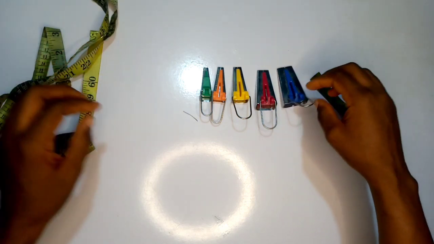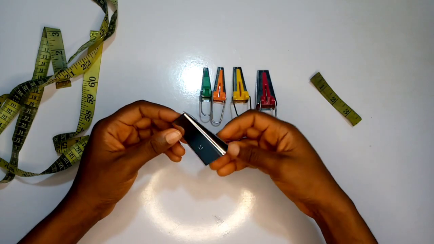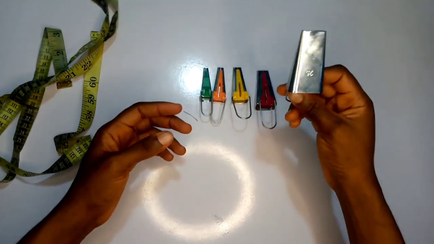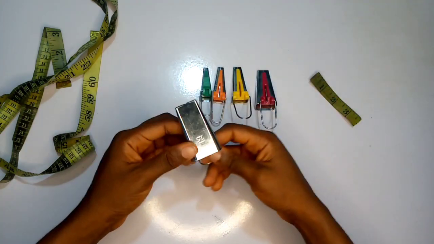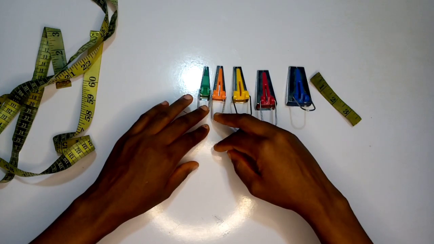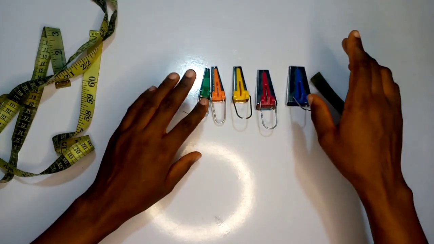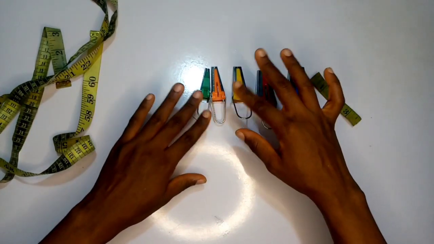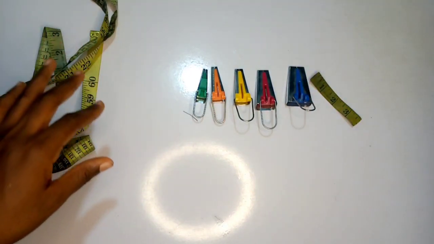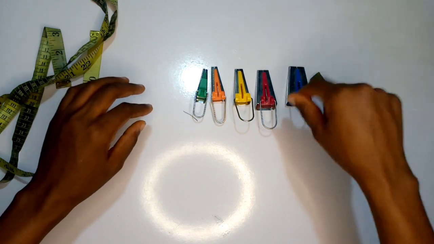So today I'm going to be explaining the matrix behind the bias tape maker. As you can see, the set I bought has 5 pieces: 1, 2, 3, 4, 5. There are some with 4, there are some with 3 only, but this came with 5 sets. So let's get into the video.